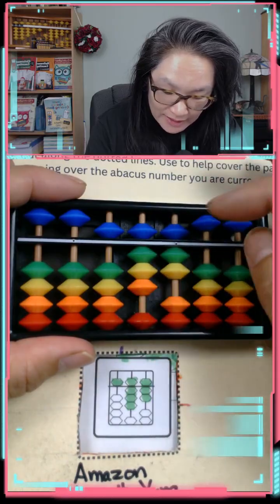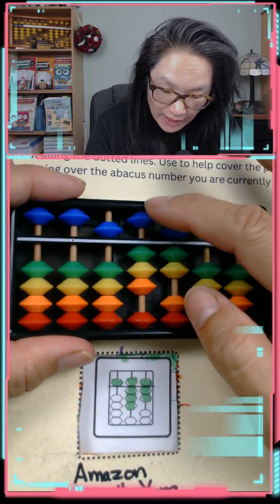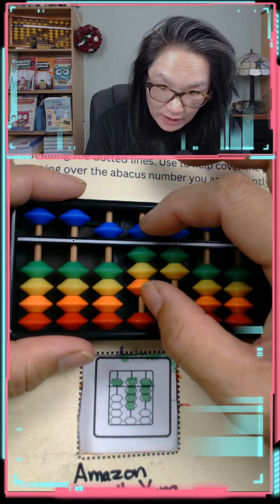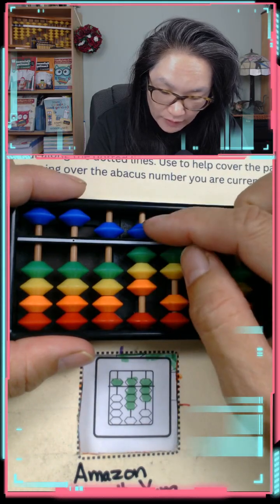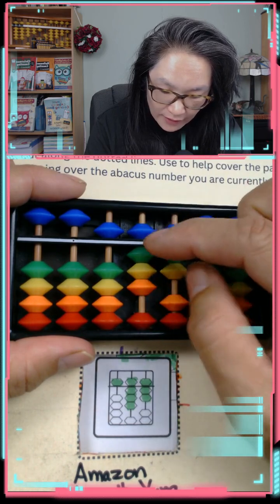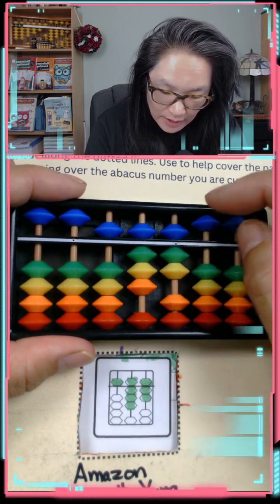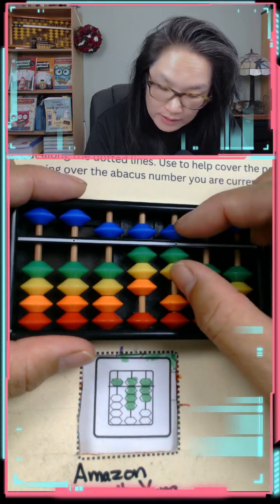And so when we have it together, this is 3. We have the top bead. This is 5. Thank you, Sarah. So we have 500. We have 80. 5 plus 3 is 8, and then 5 plus 2 is 7.